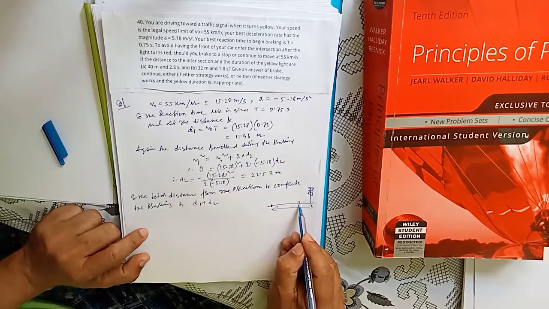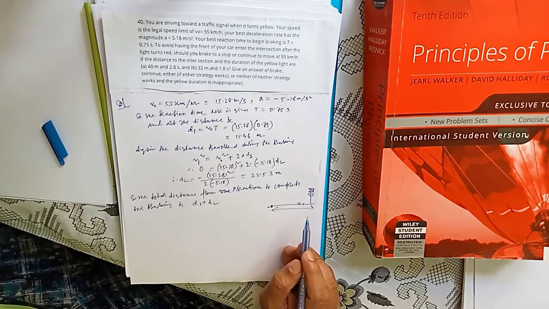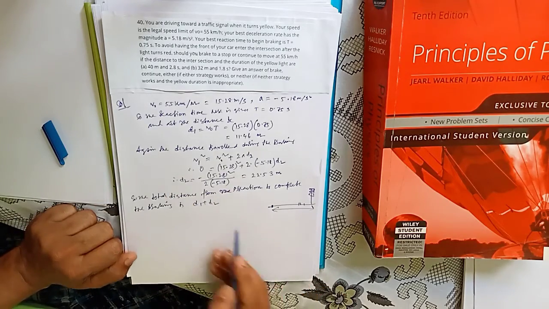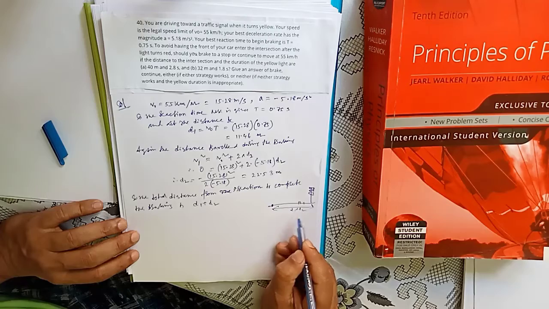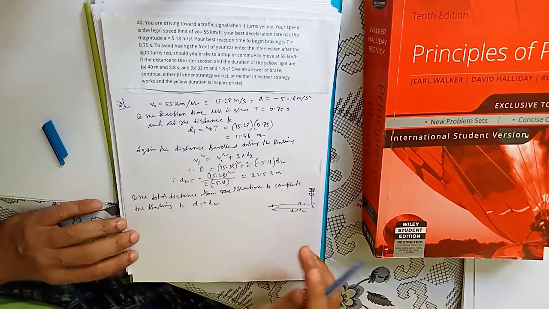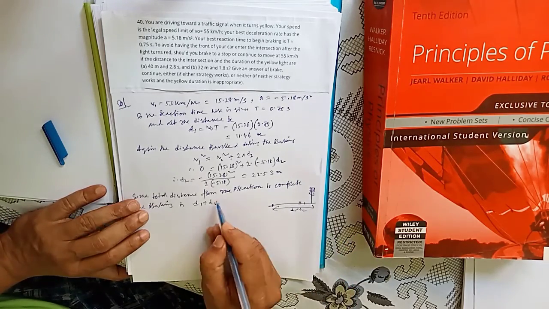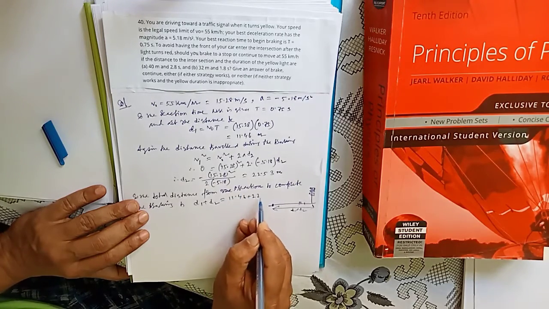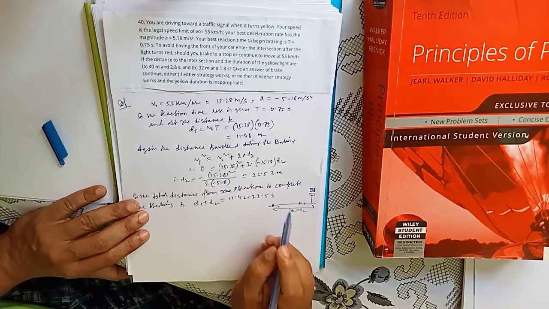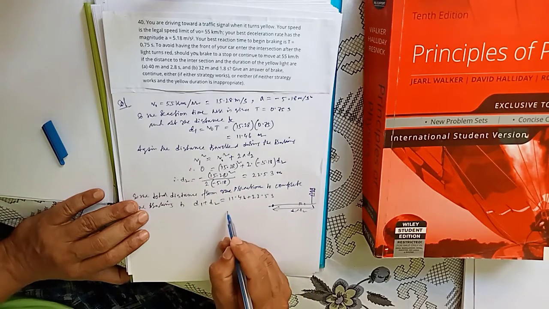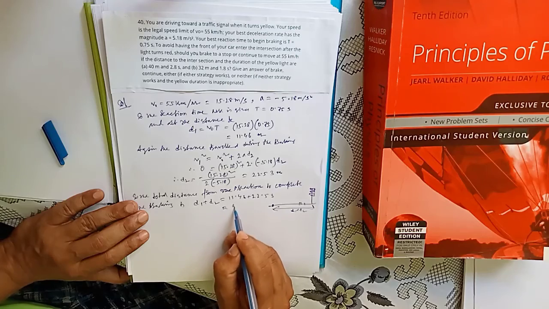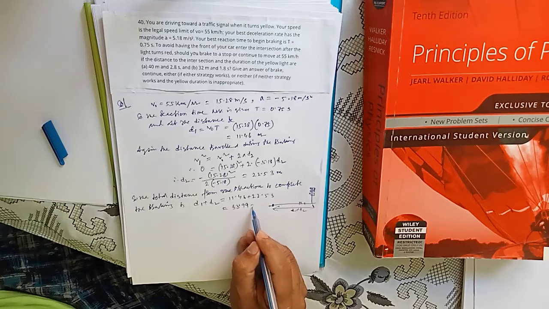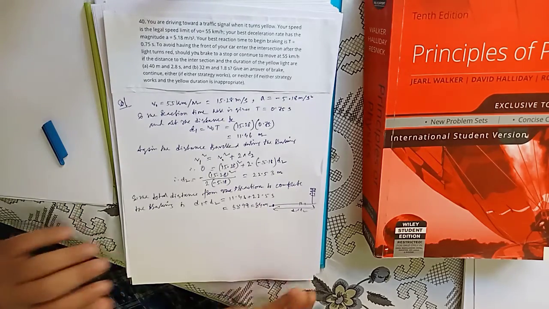So d1 plus d2 will be 11.46 plus 22.53, which is 33.99, equal to 34 meter.